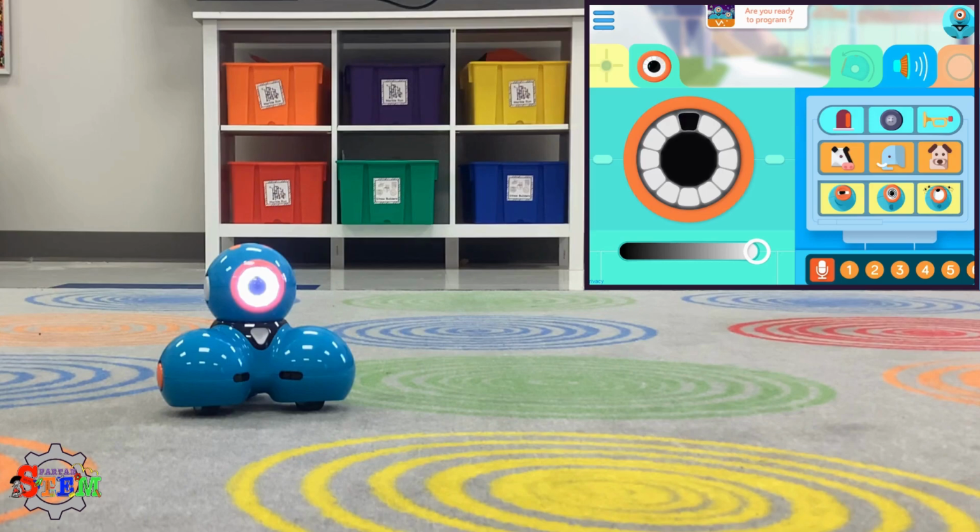The light blue tab on the left changes the LED lights on his face. You are able to add and take away the lights. You're also able to change his face brightness by sliding your finger across the bottom.